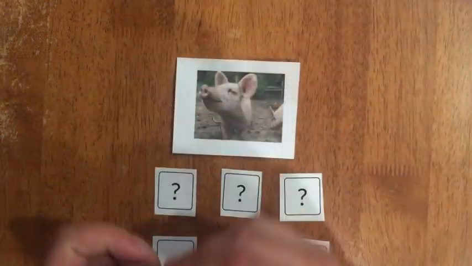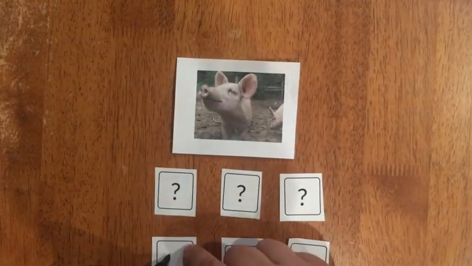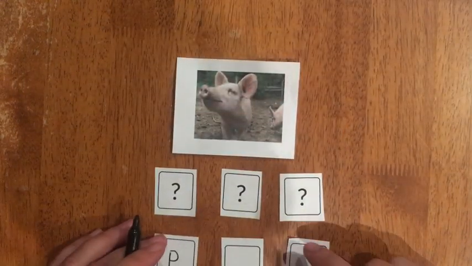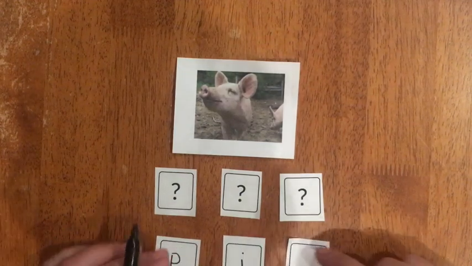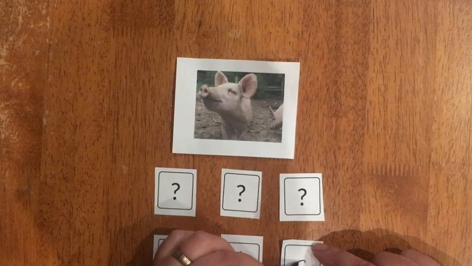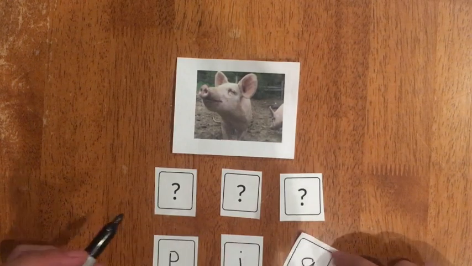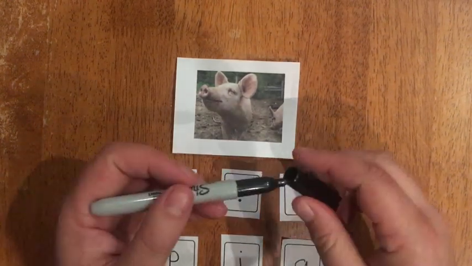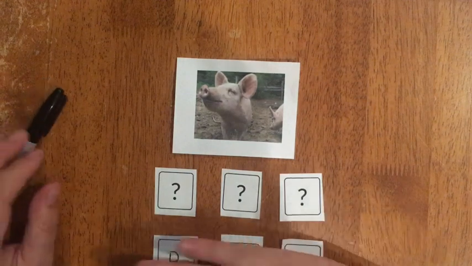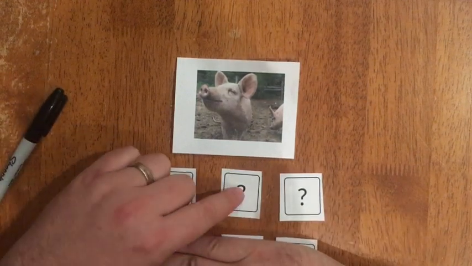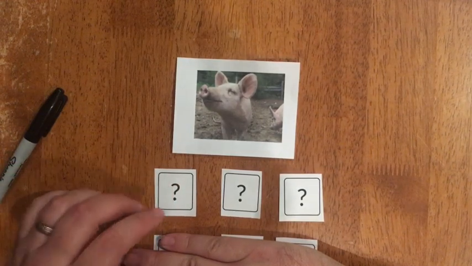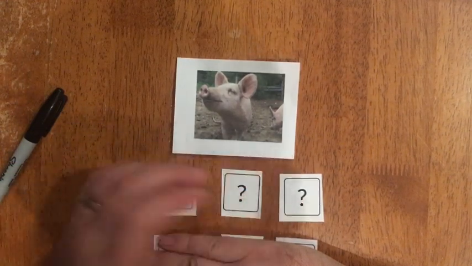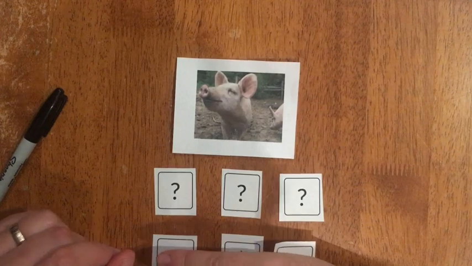So P, that's made by the P sound. I, made by the letter I. G. And then if I'm still just focusing on sound, P, I, G. What if I change the first letter to B? B, I, G. Big, and so on.